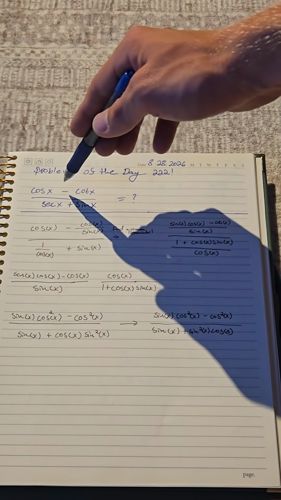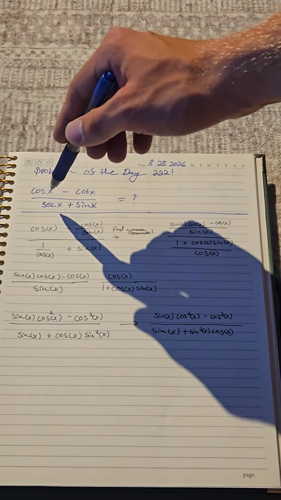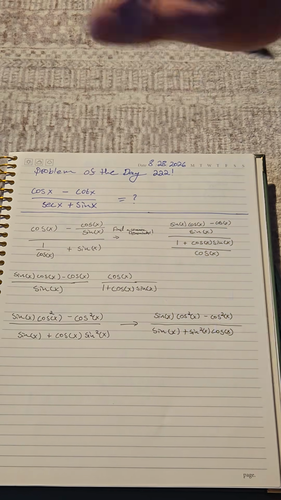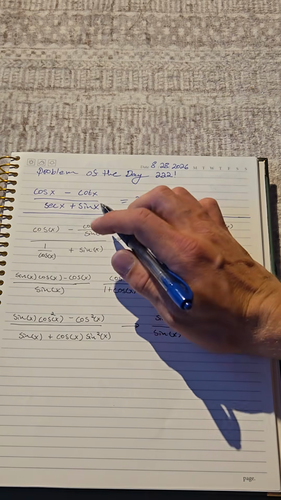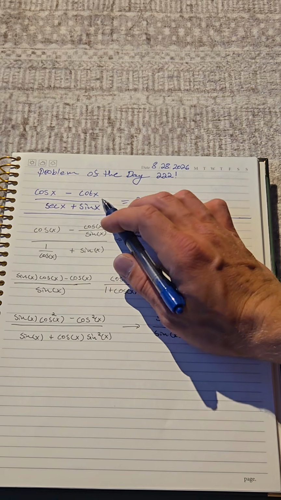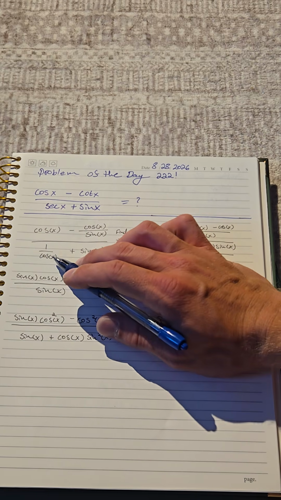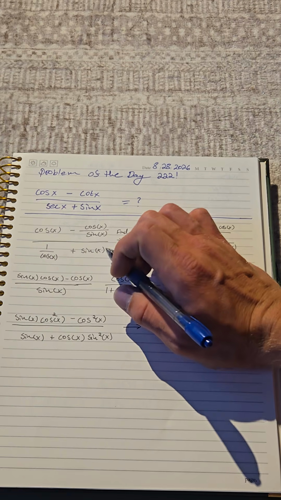So we have (cosine x minus cotangent x) over (secant x plus sine x) equals question mark, and we've got to reduce this. So first we've got to break apart our terms. We've got cosine x minus cosine x over sine x for the cotangent, all over 1 over cosine x for the secant x plus the sine x.